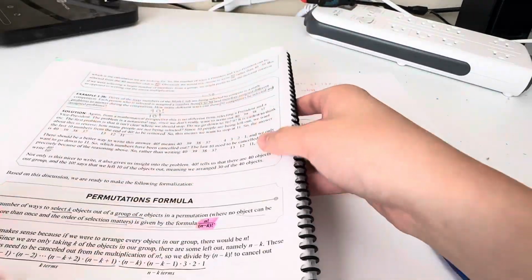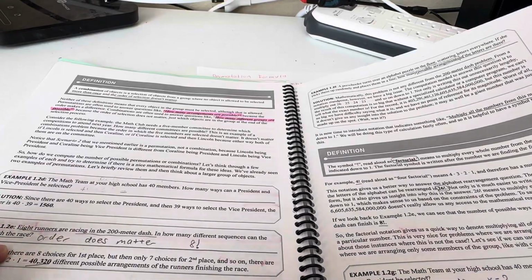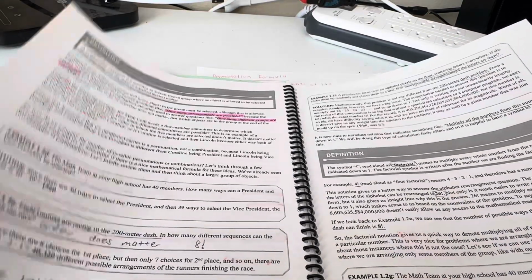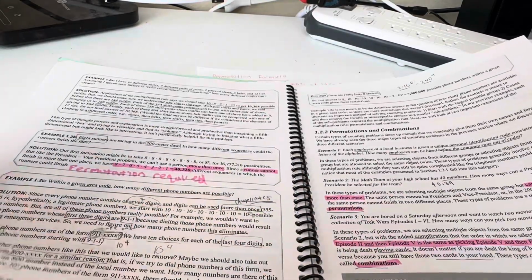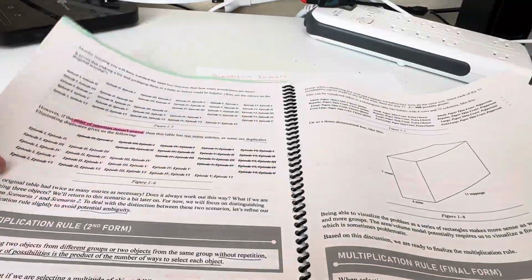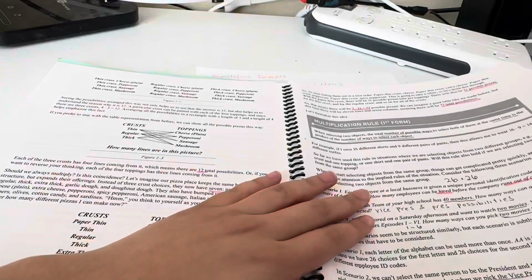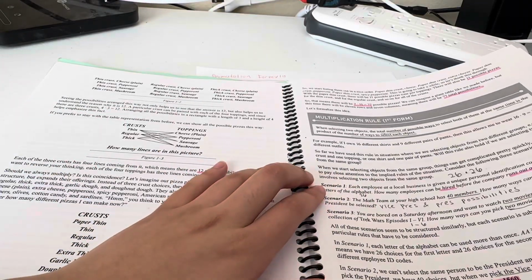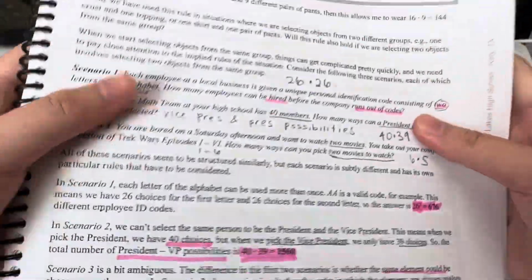Let me see if there's a different problem that we can solve. Looks like we have run out of problems. Let me double check. Oh, this one's hard. This one's really hard. Let's go over it. Wait, no, this one's easy. Let's do the easy one first.